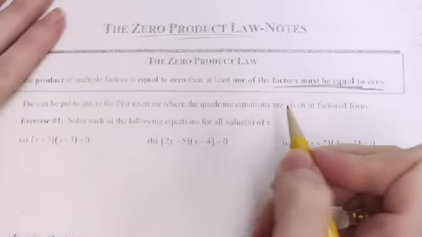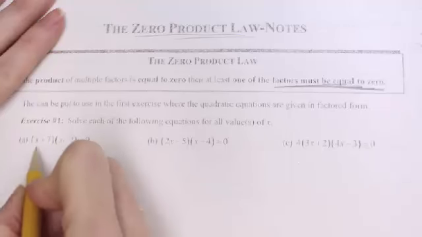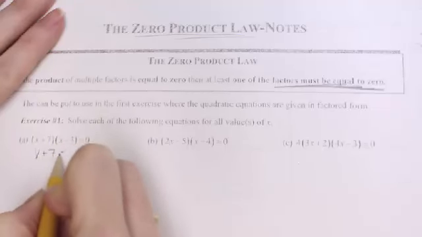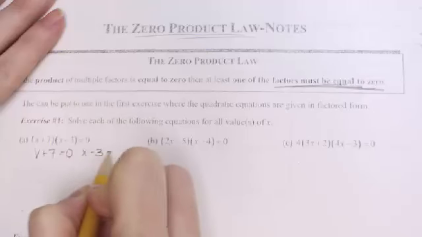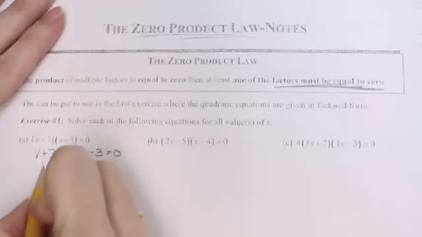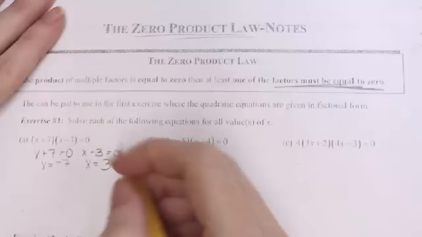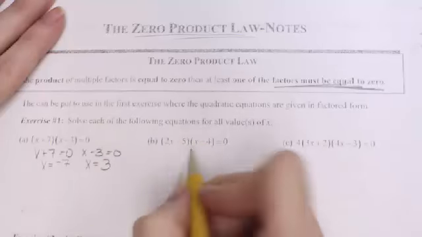All right, so when I have these two binomials multiplied together, I can set each one of them equal to 0 and show, okay, x equals -7 and x equals 3. If you were to graph that, it would hit those roots as well.